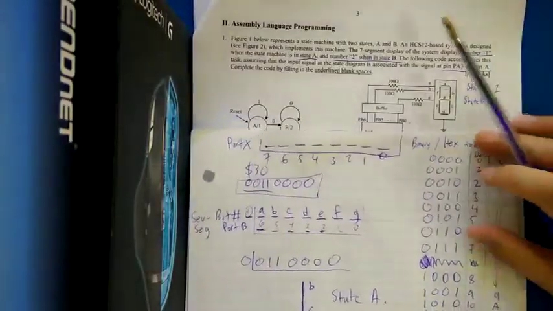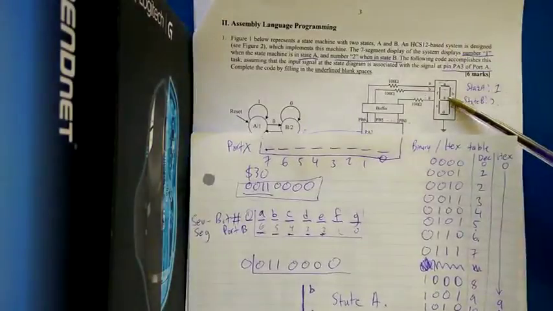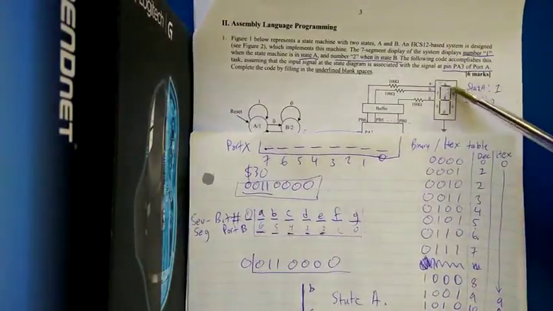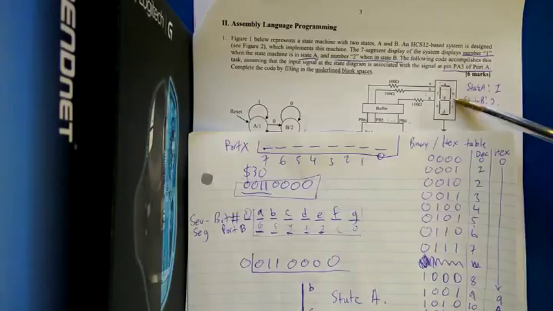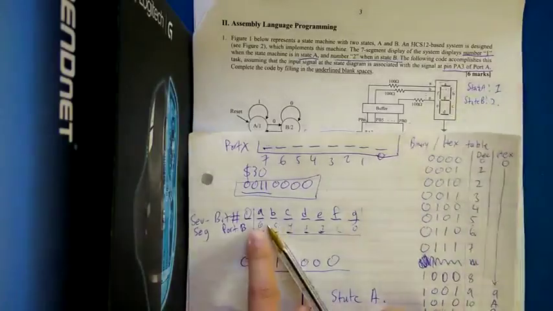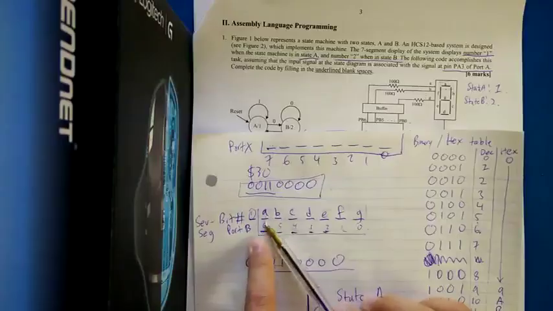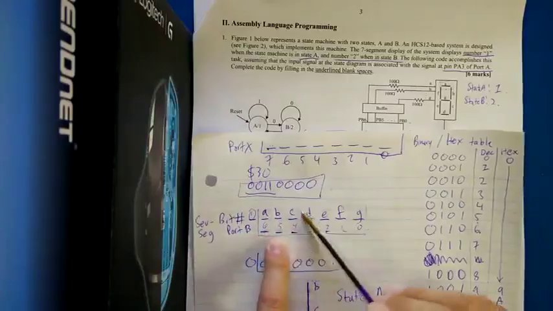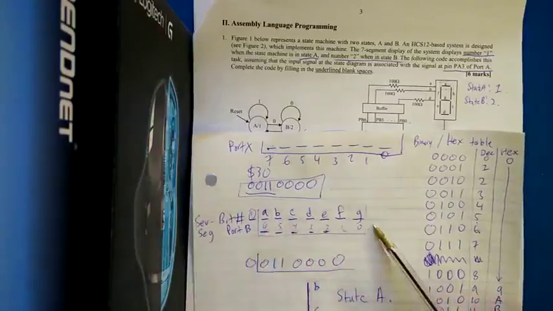Port B was attached to the 7 segment here. A is attached to the 6th pin, B is attached to the 5th pin, C is attached to the 4th pin, D is attached to the 3rd, and then keep going until you hit G. So that's what I've written here. You see here, A is attached to the 6th pin, B is attached to the 5th pin, C is attached to the 4th pin, etc.